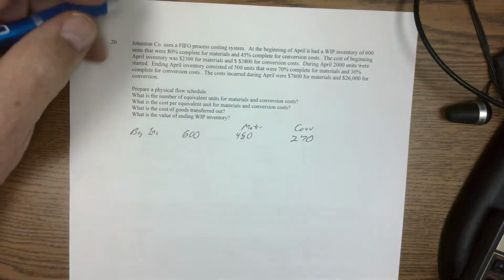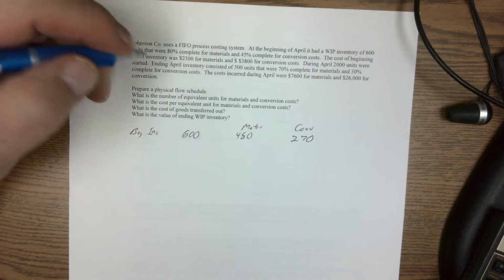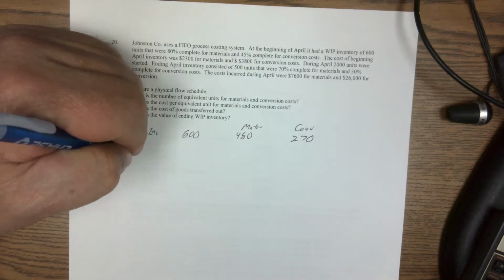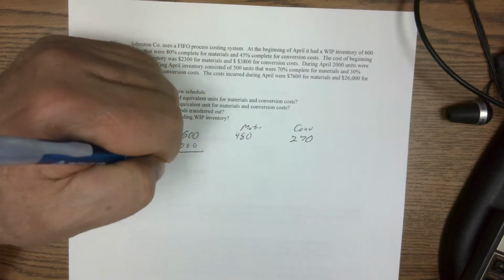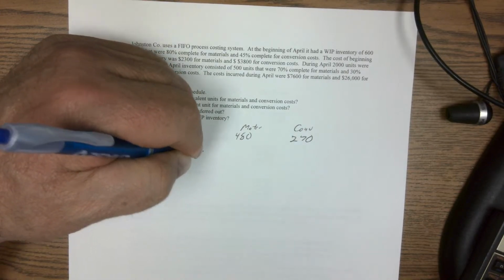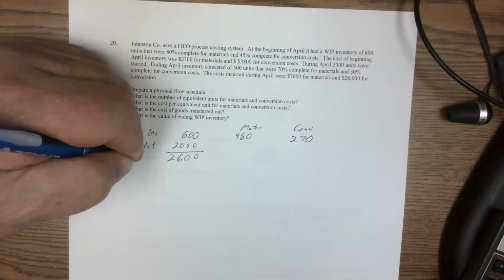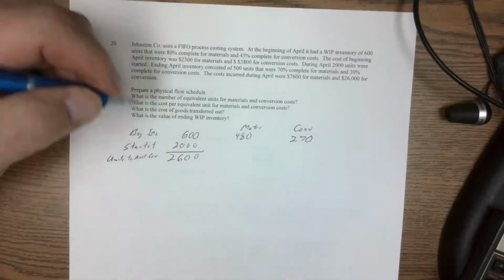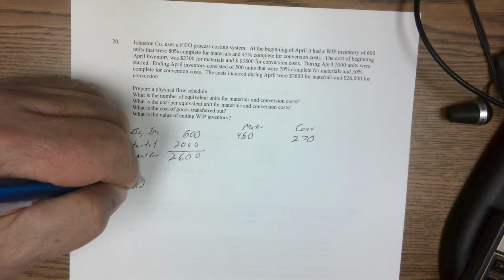Okay, then during April, 2,000 units were started. That gives us 2,600 units to account for. Now we come down here, our ending inventory.